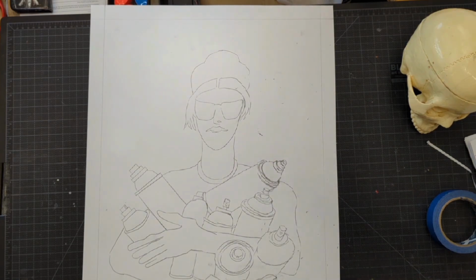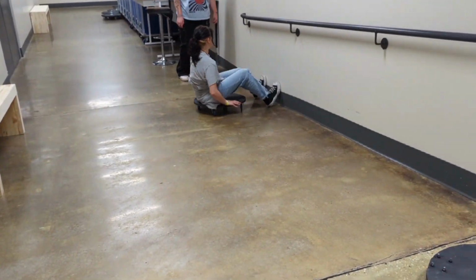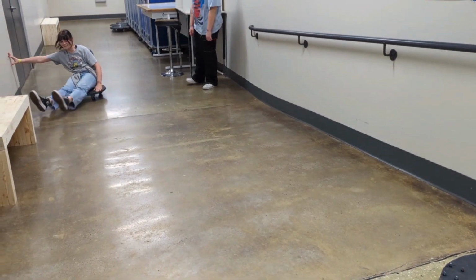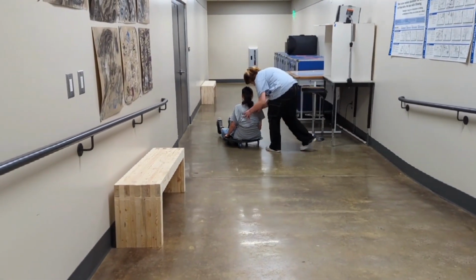That is it for the drawing part. I now have a work of art that I can paint in. Stay tuned for part 2 on how to do the acrylic painting.